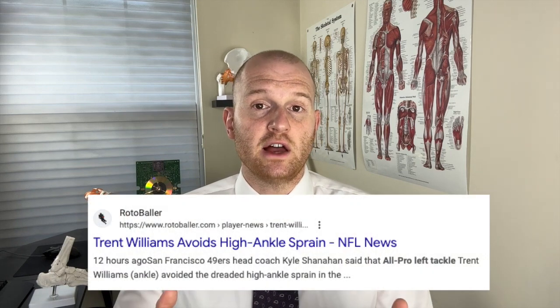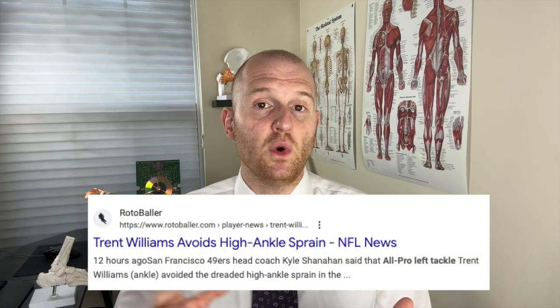Last weekend, Trent Williams suffered a very scary looking leg injury, and at the time of the injury, there was speculation about a possible high ankle sprain as well as potential for an MCL sprain. On Monday, Coach Kyle Shanahan came out and said that Williams had avoided the high ankle sprain. However, currently he is considered doubtful with a low ankle sprain.